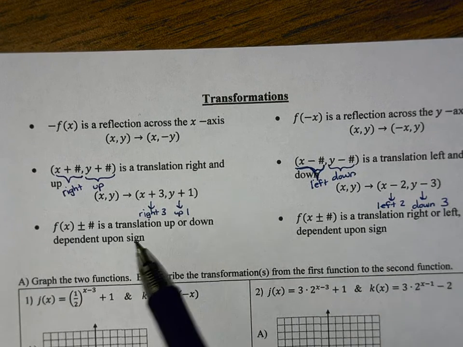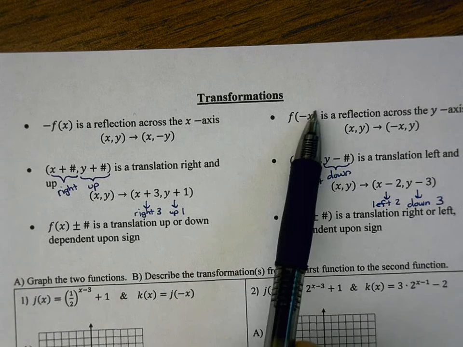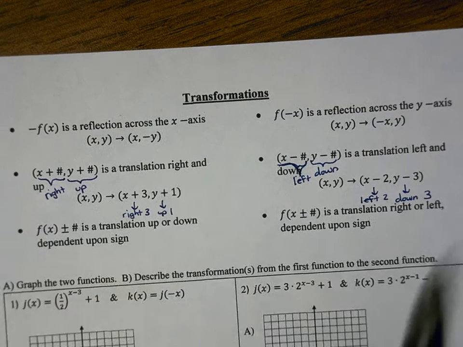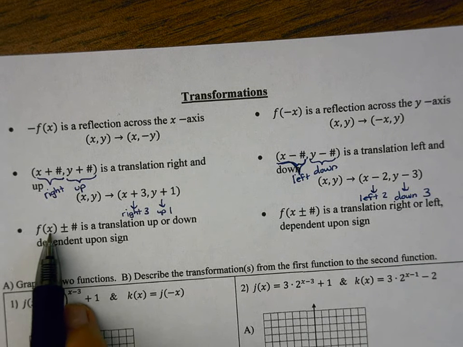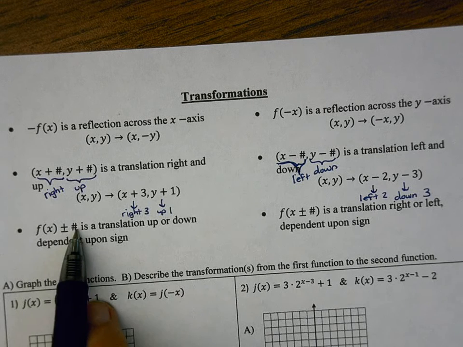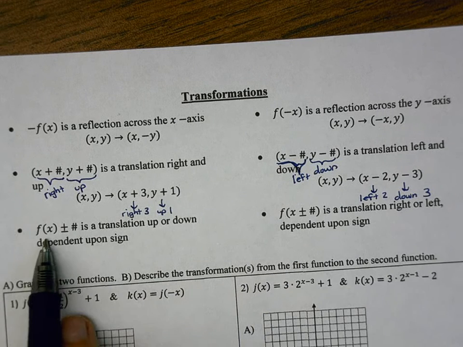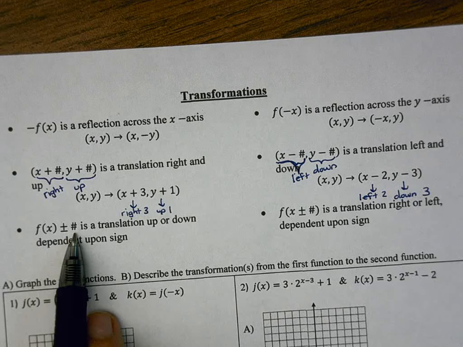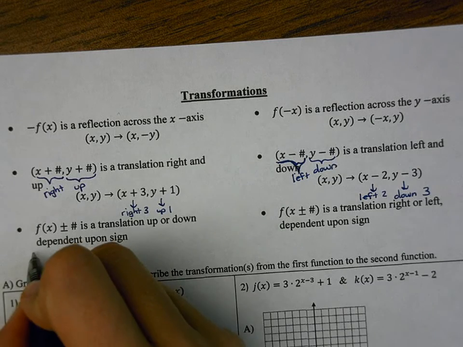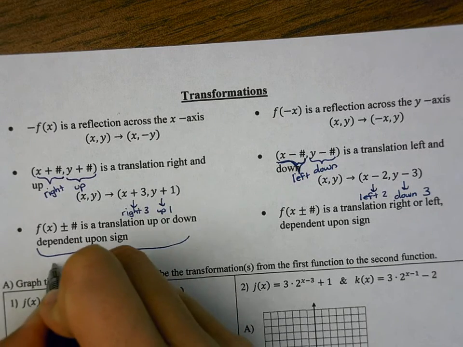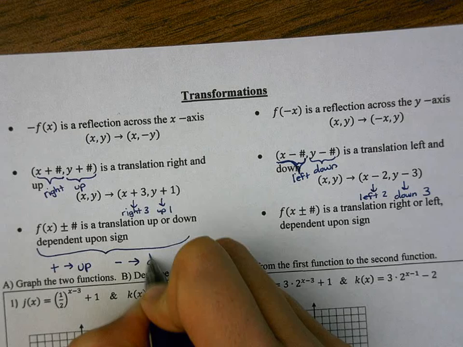Last bit here, so still working with translations, we do have function notation for translations as well, just like we have function notation up here for reflections. Our function notation for translations is that if you have your f of x, which remember is somewhat the same thing as y, so this is y plus or minus a number. Well, in the same way that y plus a number meant up or y minus a number meant down, if you see f of x plus or minus a number outside the parentheses, then that translation is up or down dependent on the sign, right? And if you want to, maybe you note plus means up and minus means down.